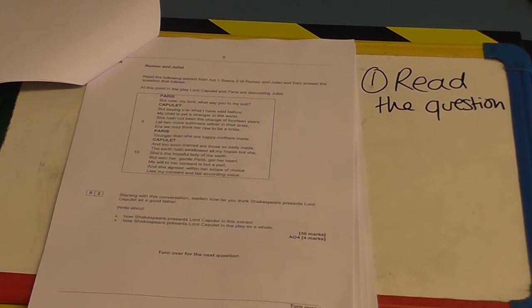So for example, this one asks you to look at how Lord Capulet is presented in the extract. So it should be a person or a theme that's presented in the extract. And then also you need to look at how that focus is then presented in the play as a whole as well. You are given 1 mark for both of those things, and so the examiner isn't going to be trying to evaluate how much of the extract you've analysed and how much of the wider text you've analysed.